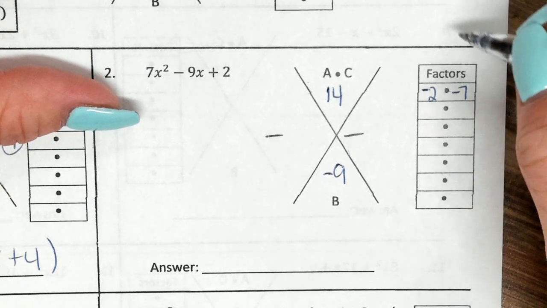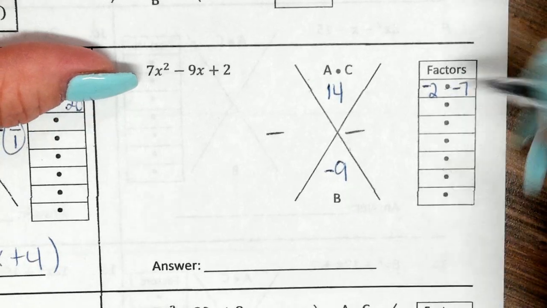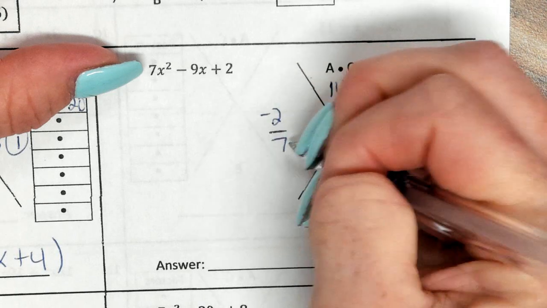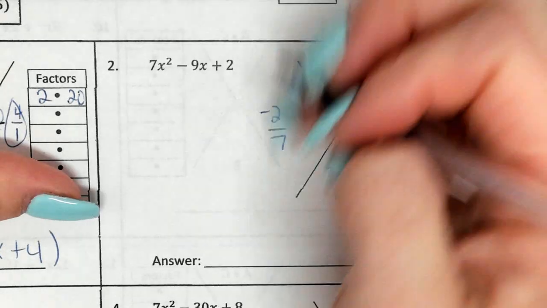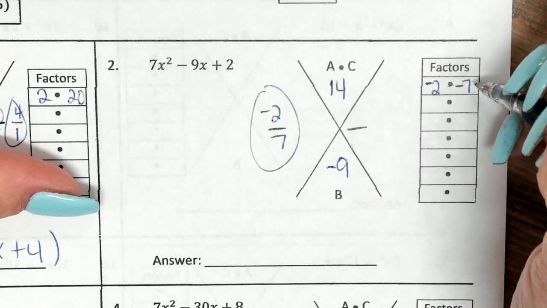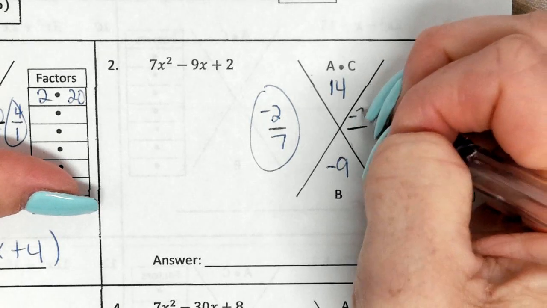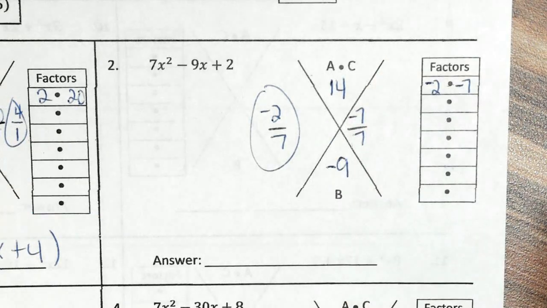Now I take these and I put them over A. So negative 2 over what's A? Now stop and ask yourself, is that in its simplest form? If you don't know, just use alpha y equals and it will fix it for you. Okay? All right, now I do negative 7 over 7. Is that in its simplest form?